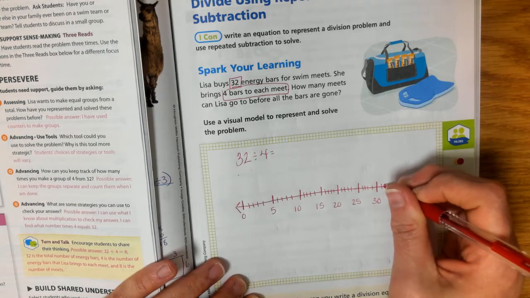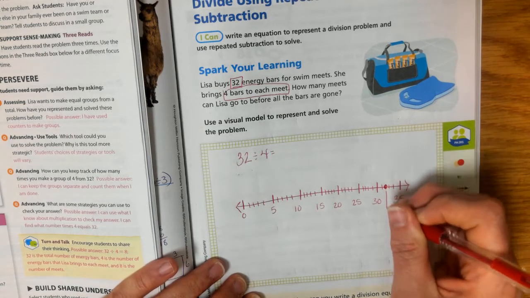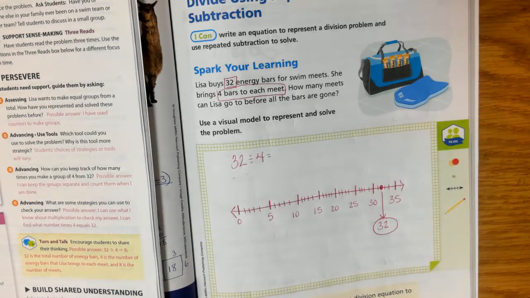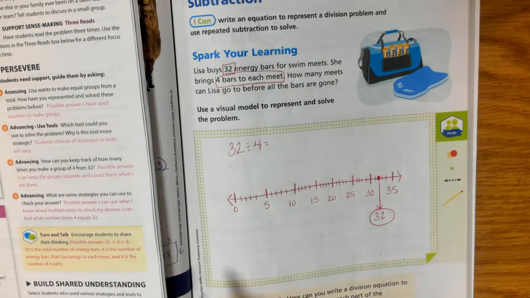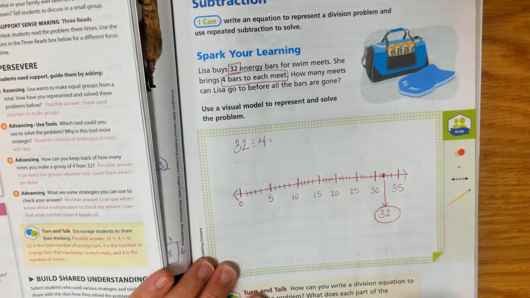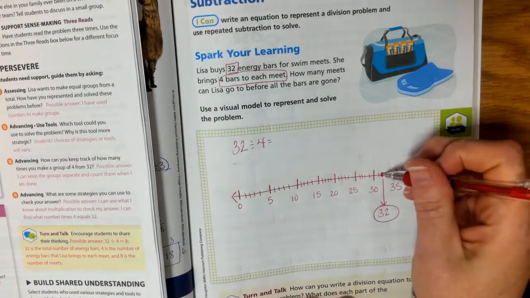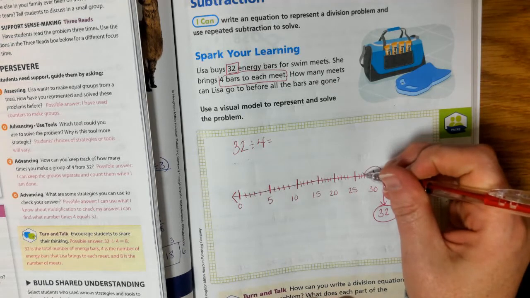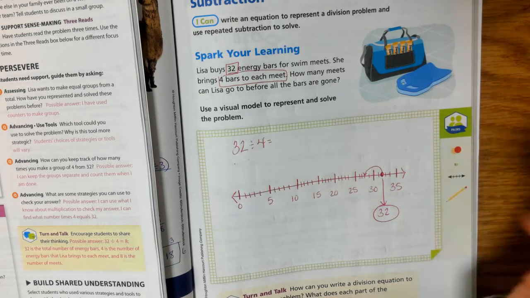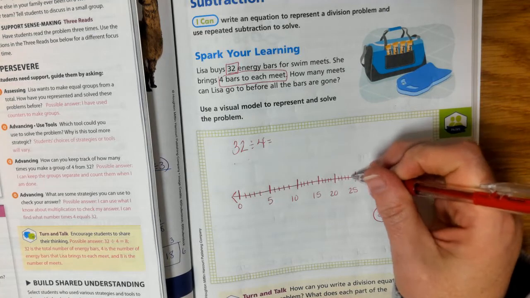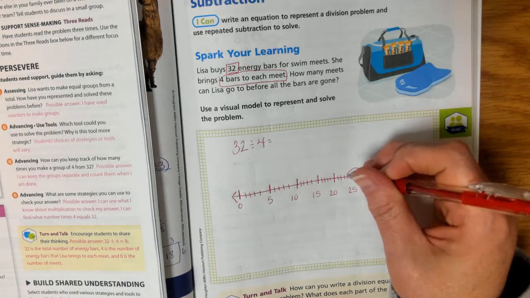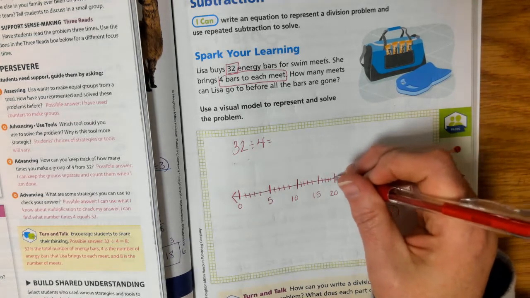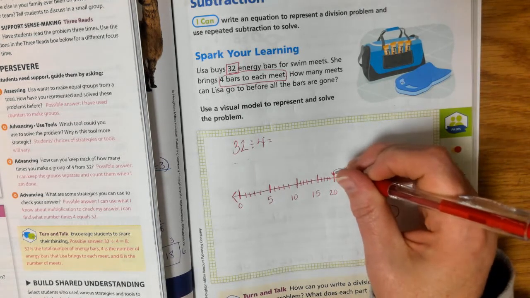So here's my dot on 32, right? This is where we're starting, at 32. And we need to go down in groups of 4, right? 4 bars that she's bringing to each meet. So 1, 2, 3, 4. I'm going to need to go down to 28. That would be 1 time, right? 1, 2, 3, 4. I'm going to go down to 24. That would be another time. 1, 2, 3, 4. I'm going to need to go to 20.